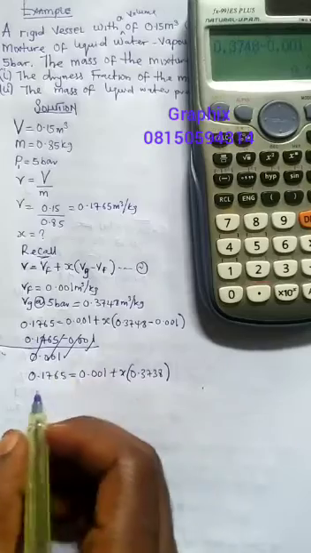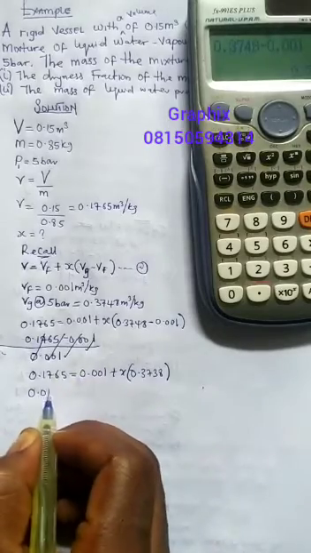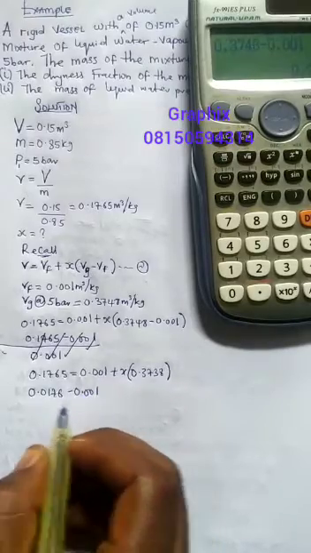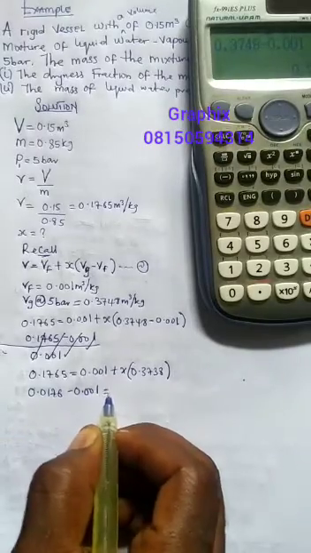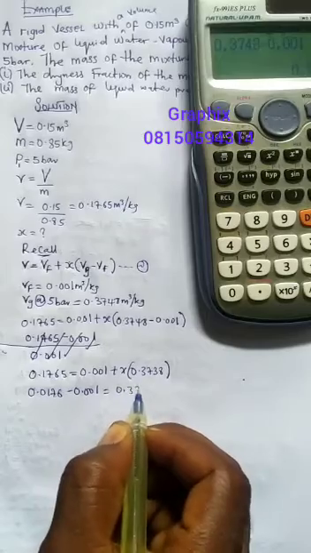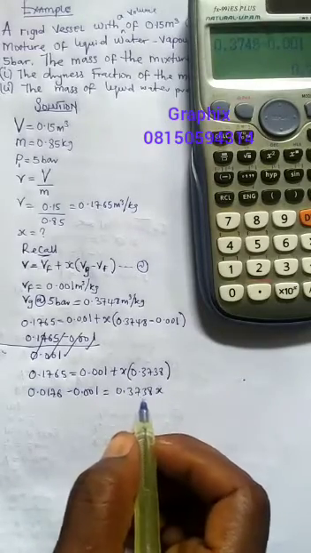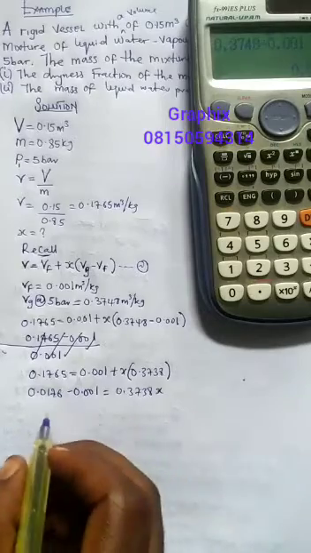If I take this to this side, it will be 0.1765 minus 0.001 equals 0.3738x.